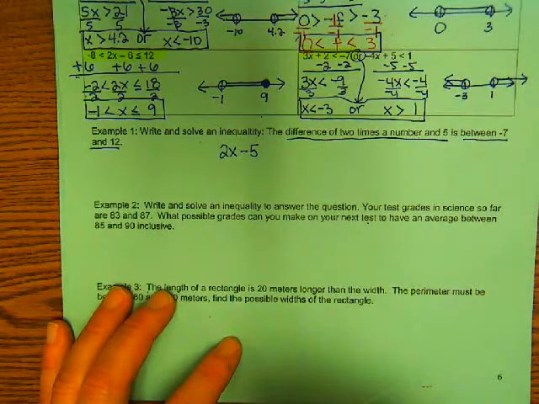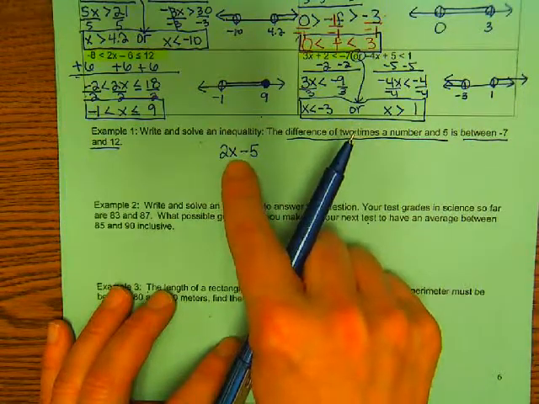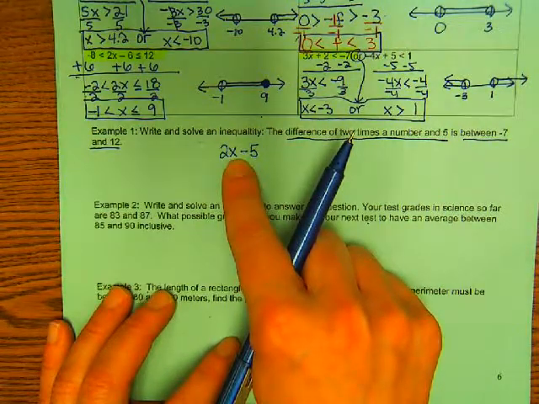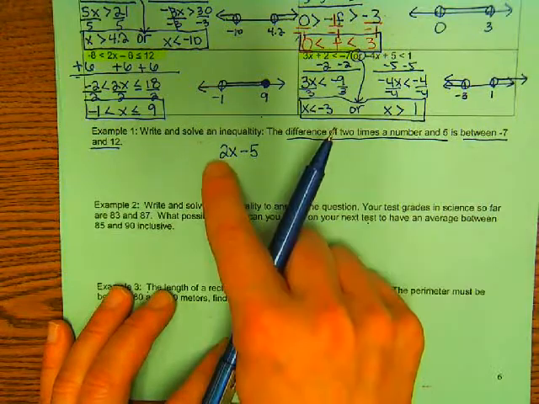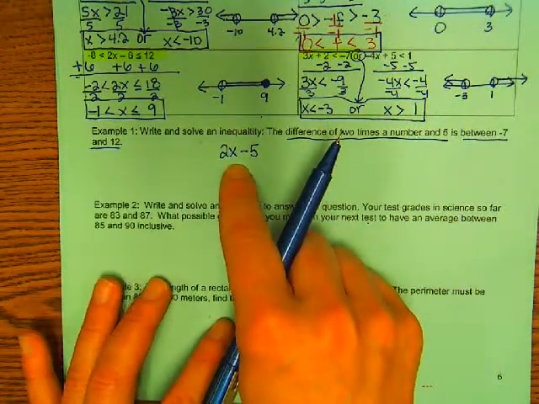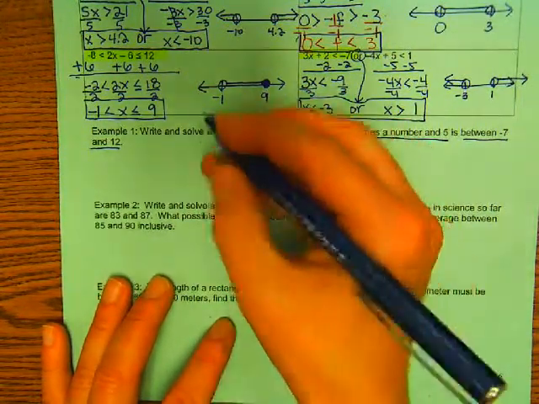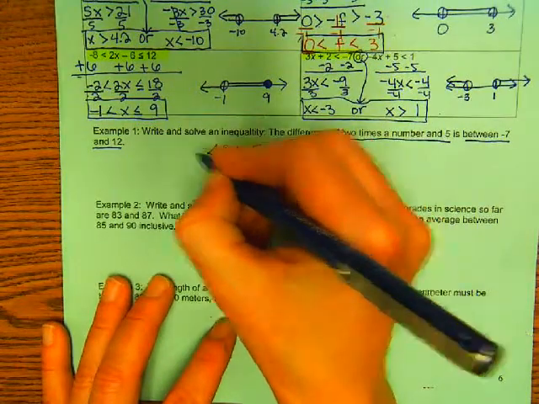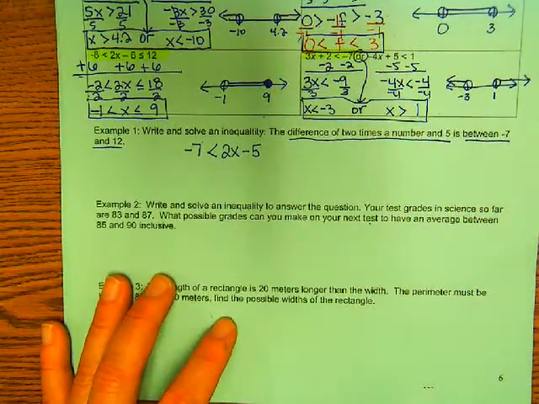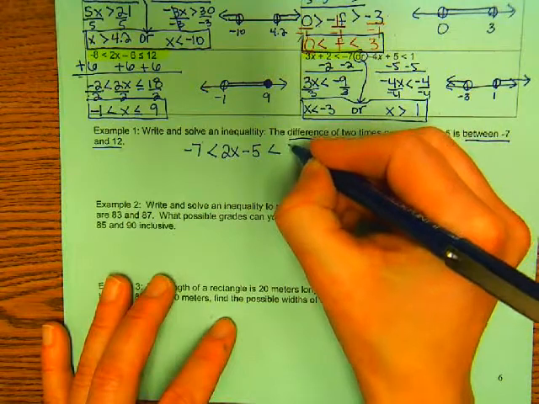Then I want to make this difference between -7 and 12. This is going to be a compound inequality that is an and, so I'm going to make it greater than -7 and less than 12.